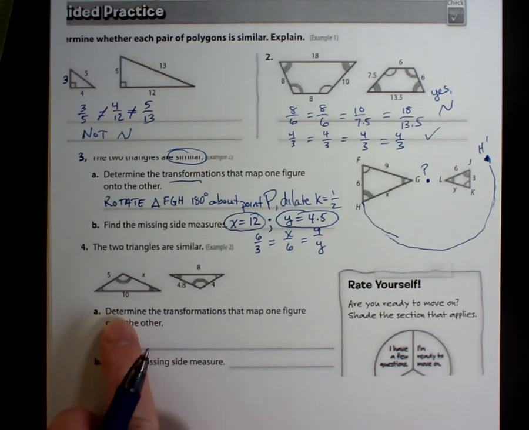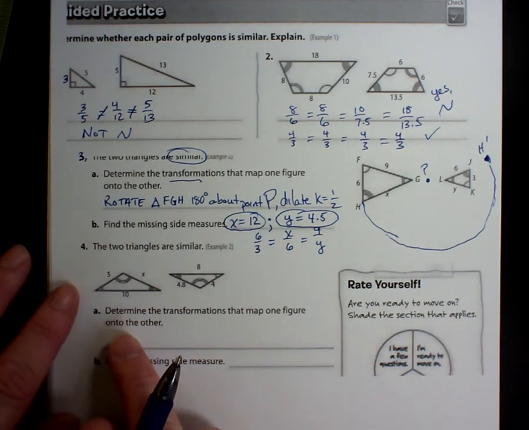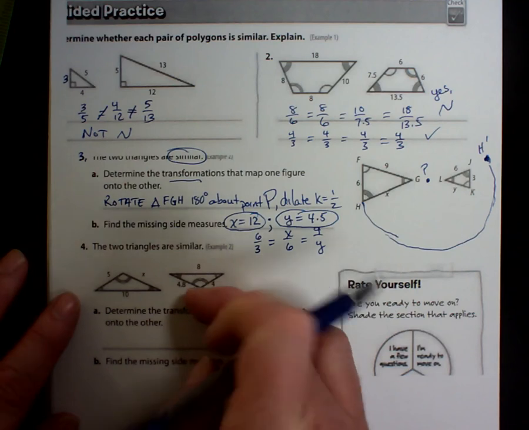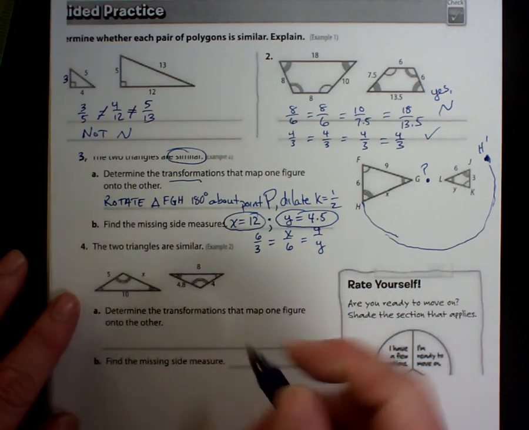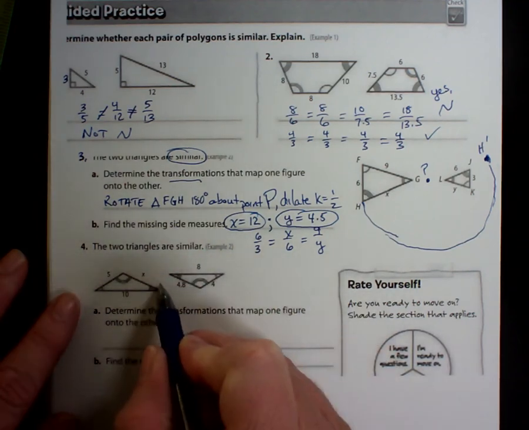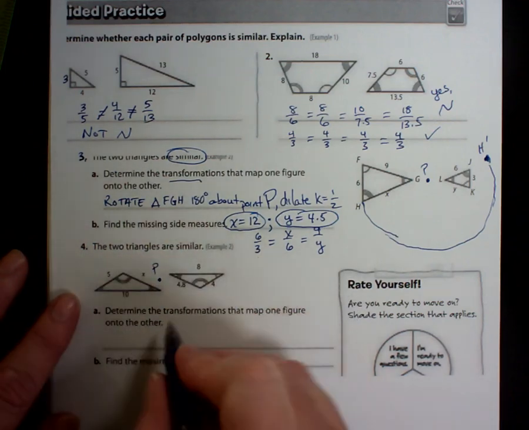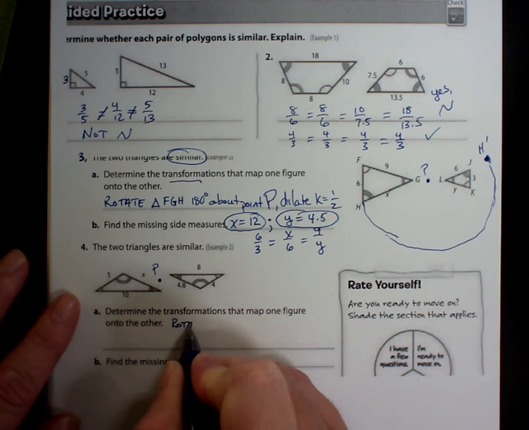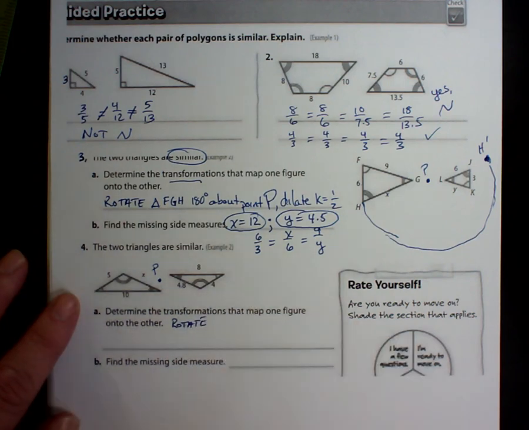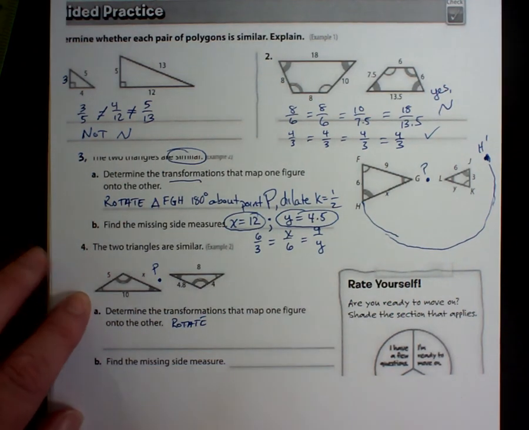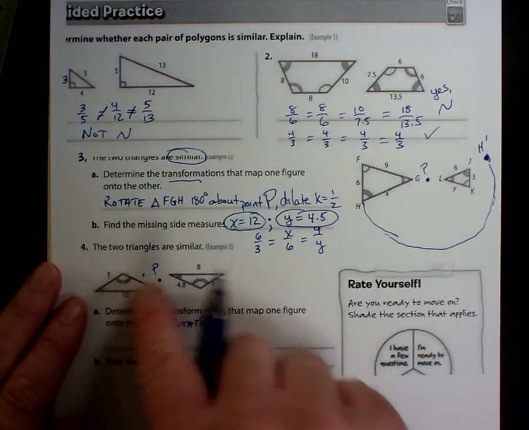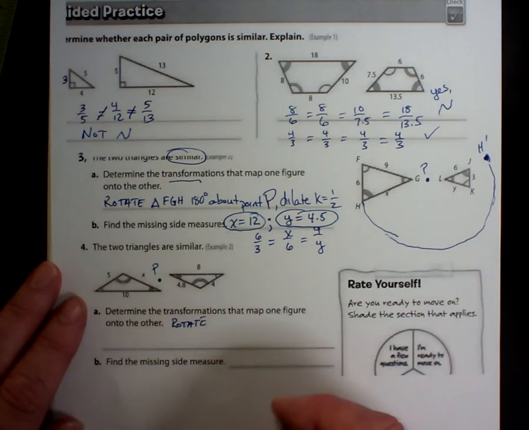We didn't do this problem. I think we ran out of time. But this is another one where you have to rotate it around. A lot of rotations here. If I put a point P here, it's still a rotation. And you have to pick one of them to rotate, so you can rotate the small figure to the large figure.